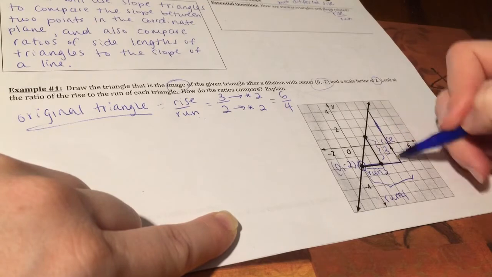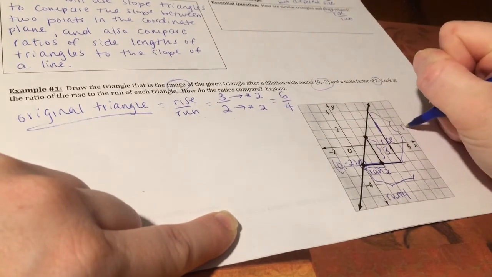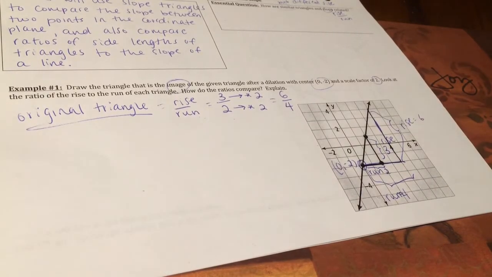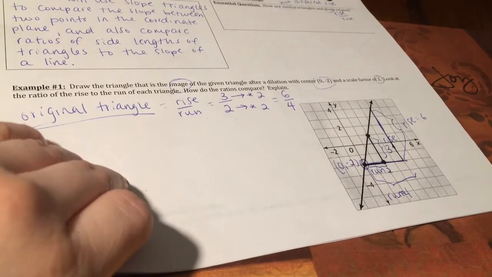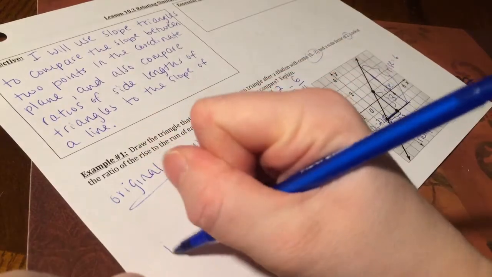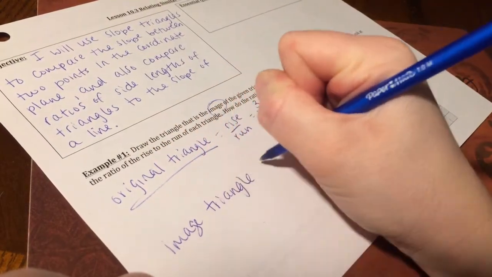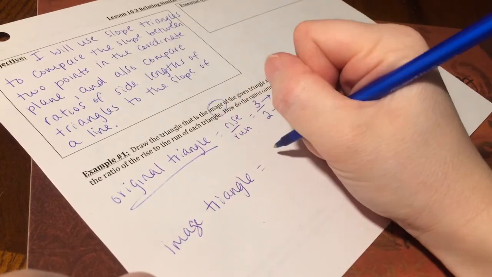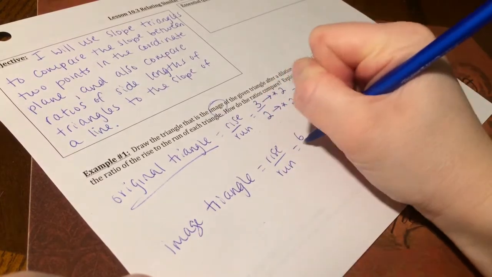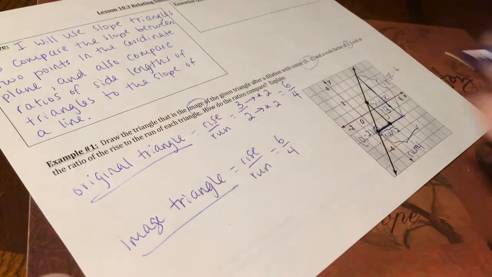And the new rise here is 6. So let's write that down, that the image triangle has a rise over run, which is 6/4.